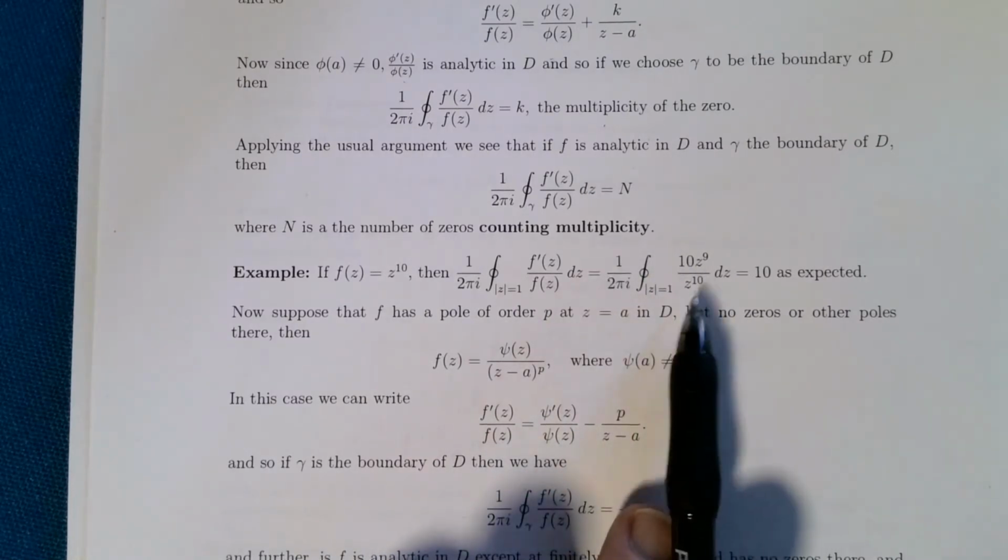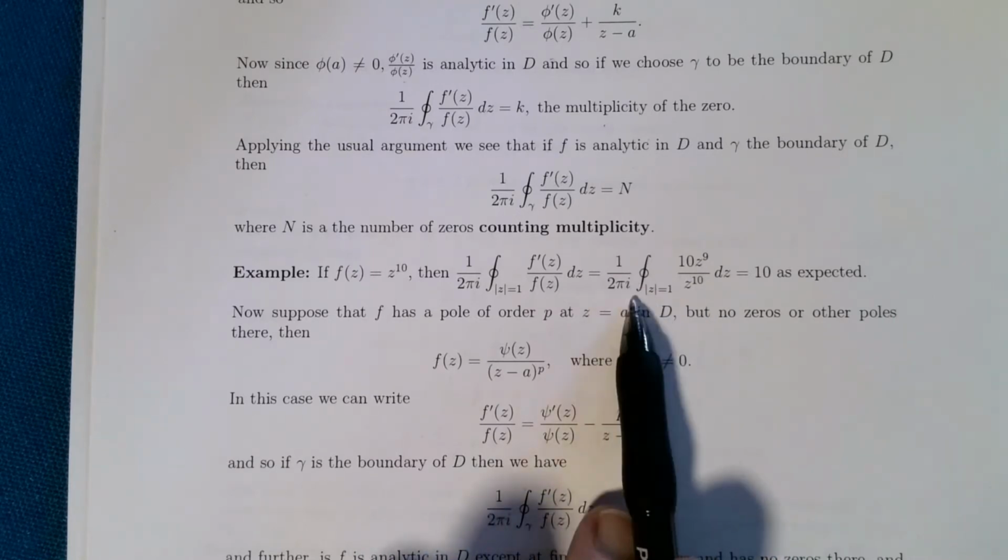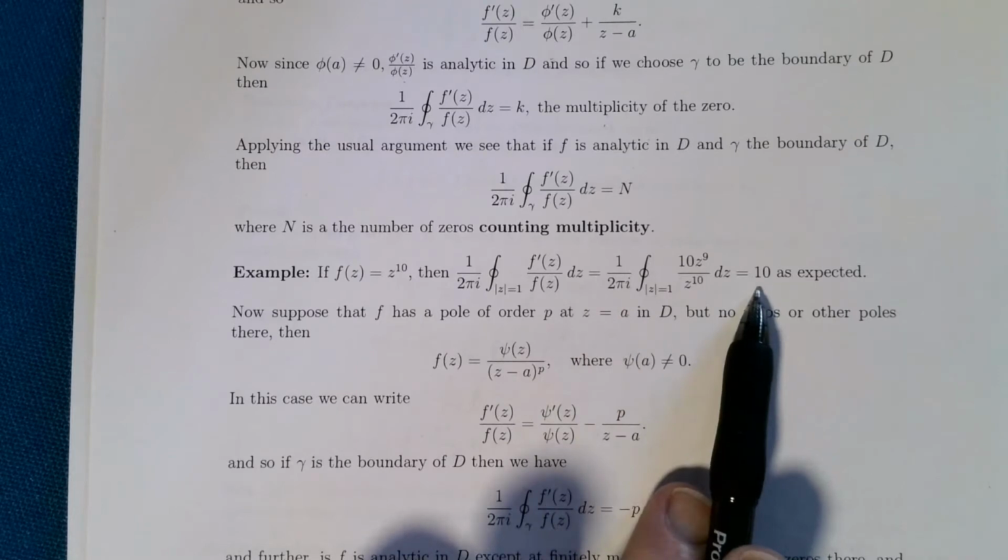The integral of 1 over z is 2 pi i on the unit circle, so dividing by the 2 pi i just spits out 10, as expected. Well, that was rather nice, so we now turn our attention from zeros to poles and see what happens there.